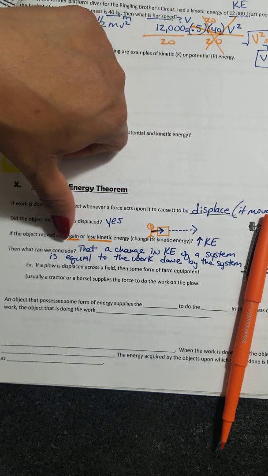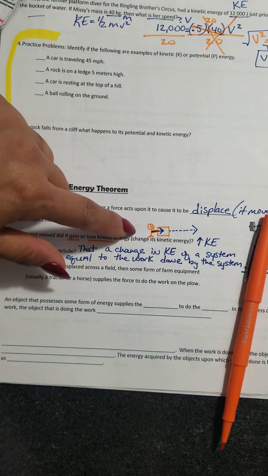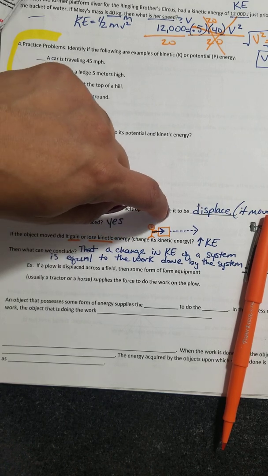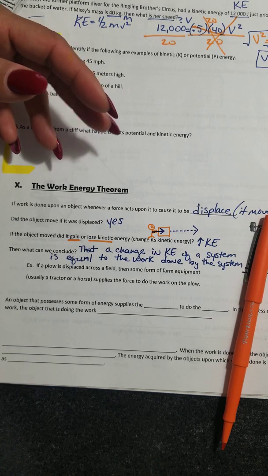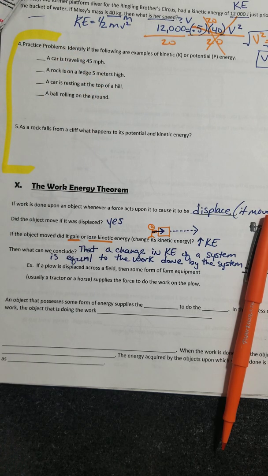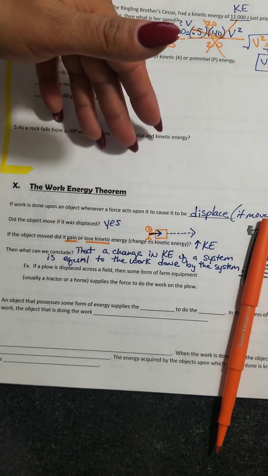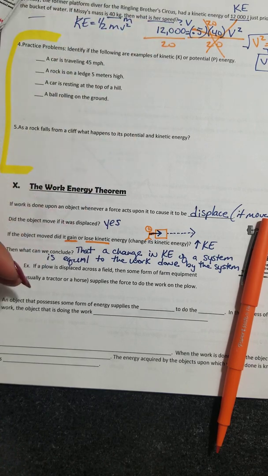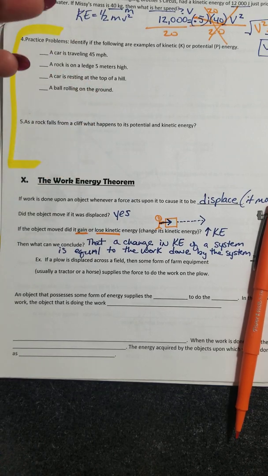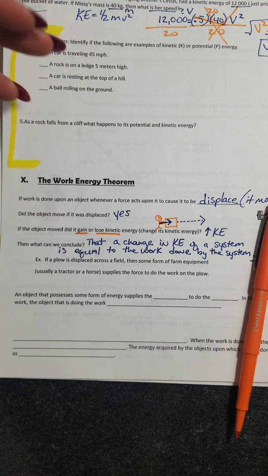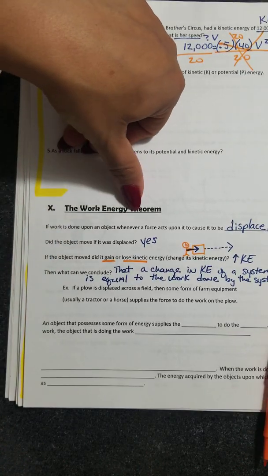What can we conclude about that? If you did work to the box and you caused it to move, then that means that you transferred your work, you transferred energy from you to the box. And there was an energy transformation occurring. When energy transformation occurs, that's due to work being done to the system.